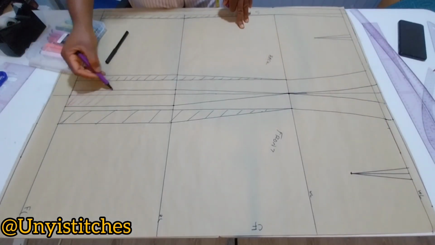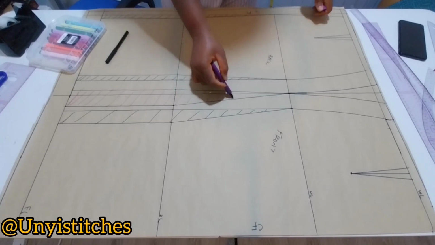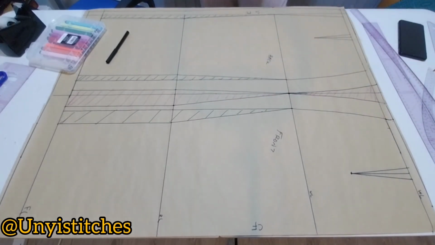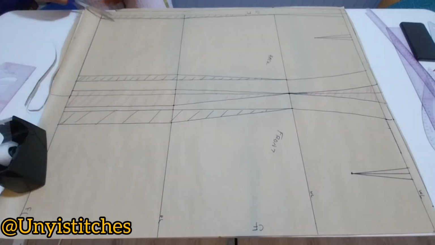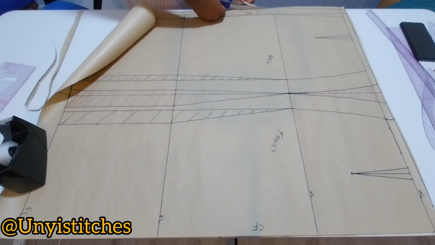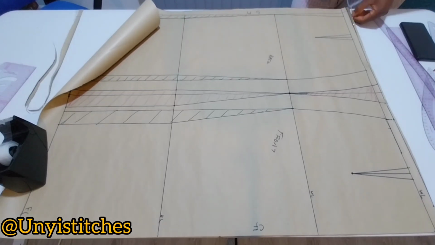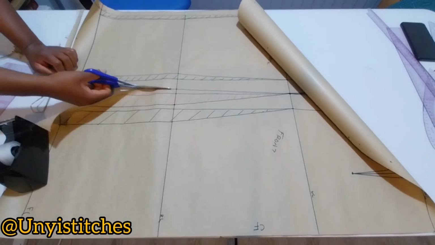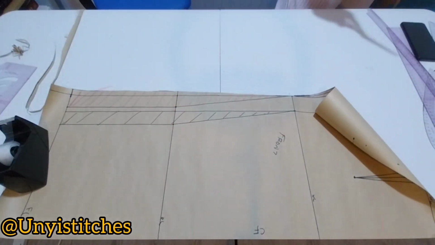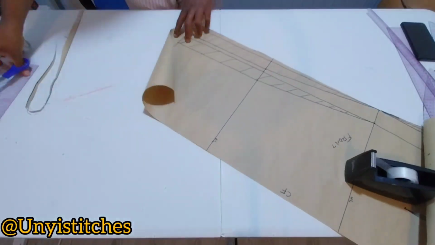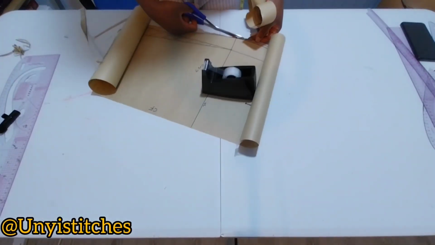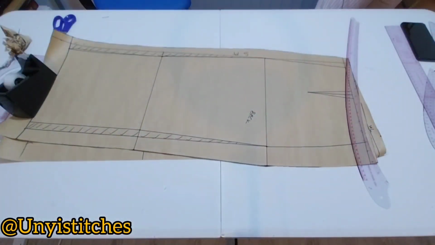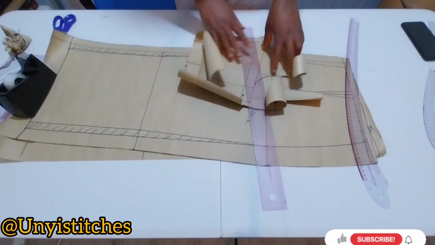So the shaded part, the part that I shade with purple color, will be the part that I'm going to cut out. So I'll go ahead now and cut my pattern. So this is my pattern set. I'll go ahead and cut it on my fabric.